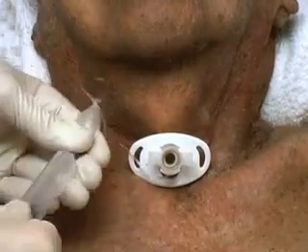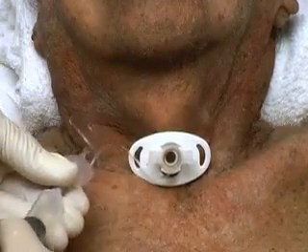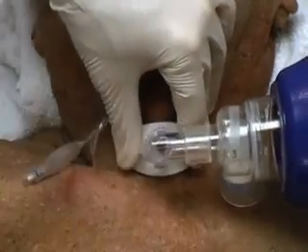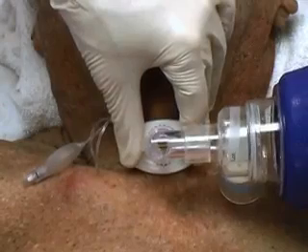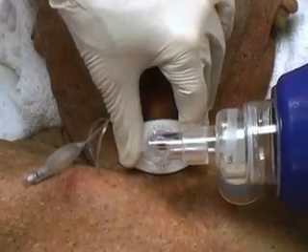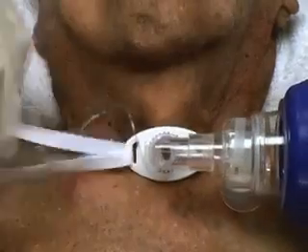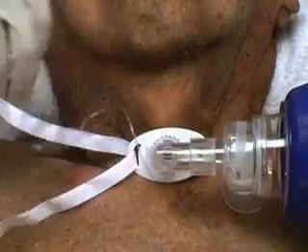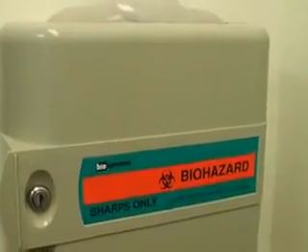Inflate the cuff with a 10 cc syringe. Attach a bag valve unit and ventilate the patient. Look for symmetric chest rise and auscultate for symmetric breath sounds. Tie or suture the tracheostomy tube in place. Dispose of needles and sharps in the appropriate containers.